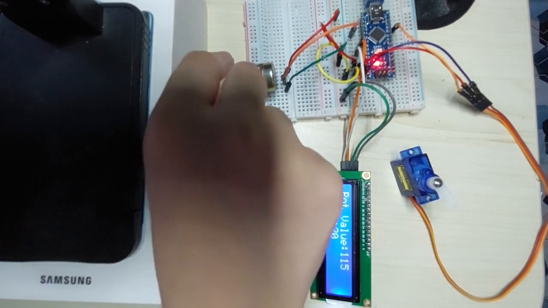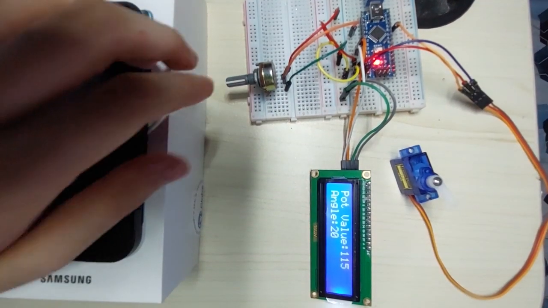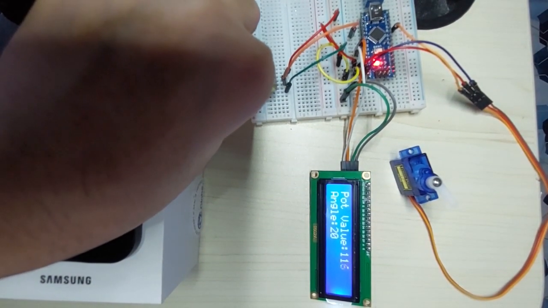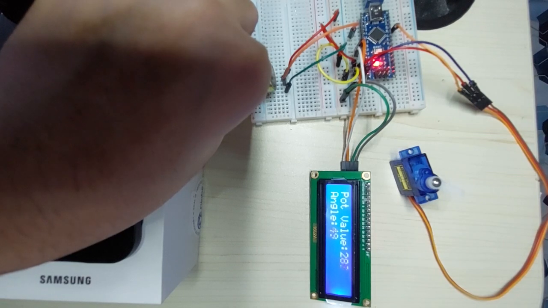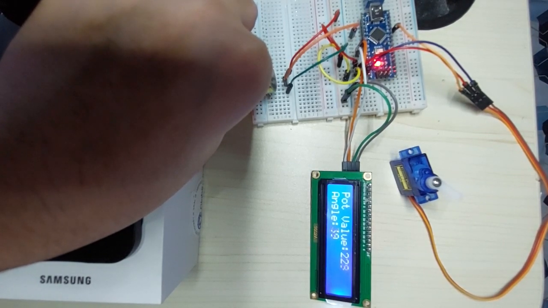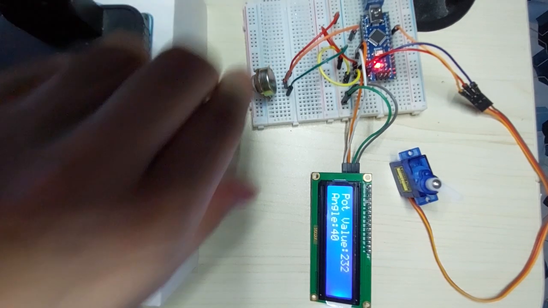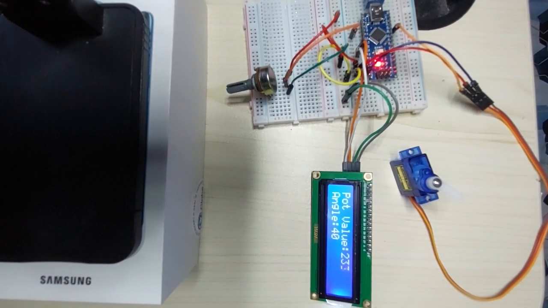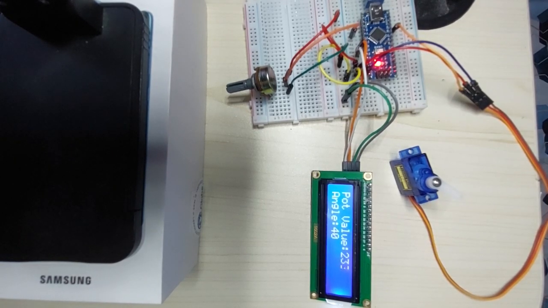And if we increase it up to 40, there, as we can see, the potentiometer value at 40 degree angle has a value of around 233 bits.